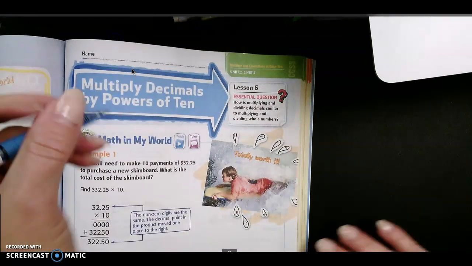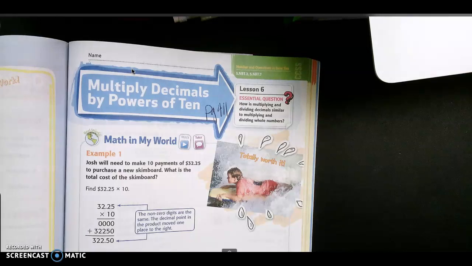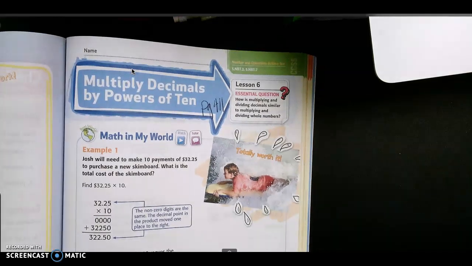Okay, this is page 411. Okay, we're multiplying decimals by powers of 10. Powers of 10 means we're going to be seeing what?